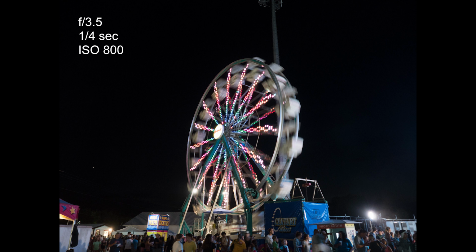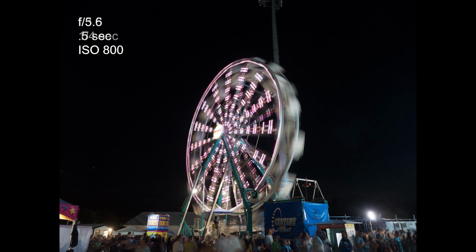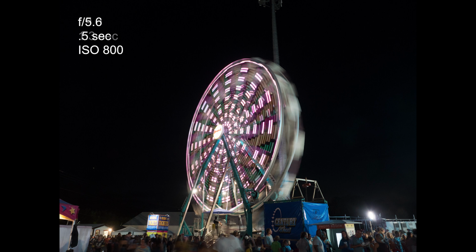And even at its widest, and with an ISO of 800, the sensor still only gives me a quarter of a second shutter speed, not nearly enough to totally freeze the motion of the wheel, though it's fairly close when you look at it. Stopping down to 5.6, you can see the shutter speed has doubled to a half second. And if you look closely at the wheel spokes, you can also see that they've covered about twice the distance.